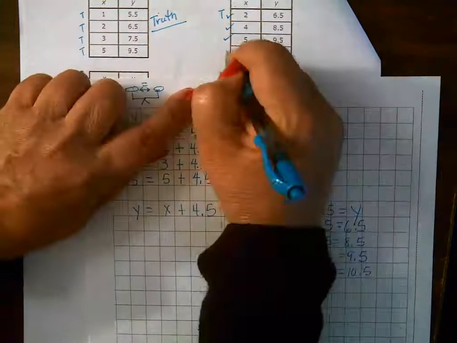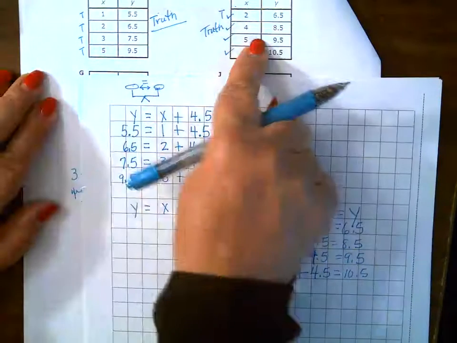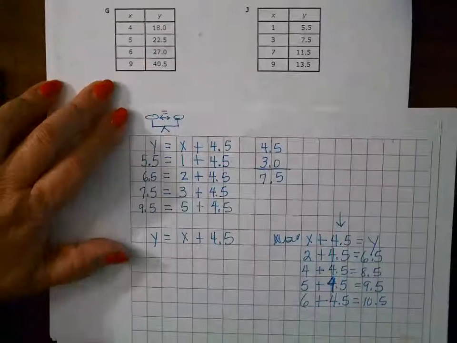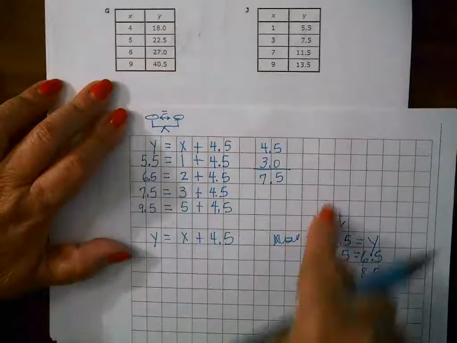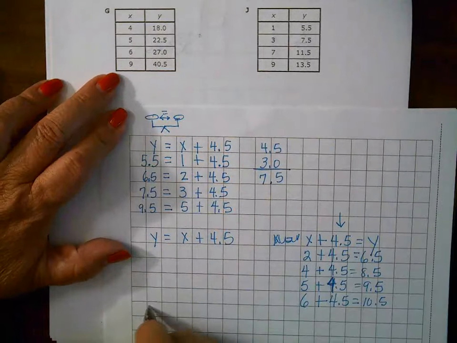And so that's the truth. So this is a truth. So far I have 2 truths. I need to get 3 truths and a lie. So let's go to this next one. I'm going to go ahead and do this format because it seems to be a lot easier with a flow.